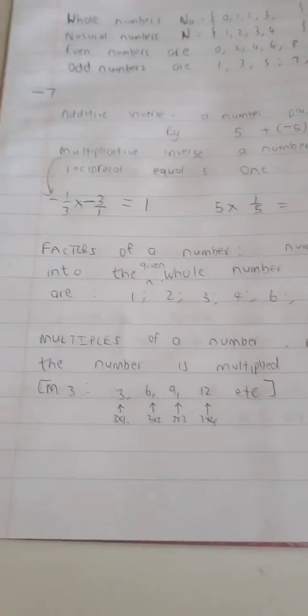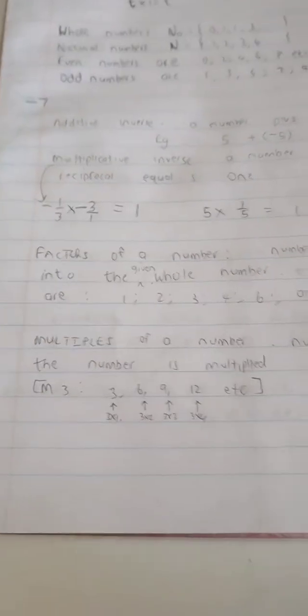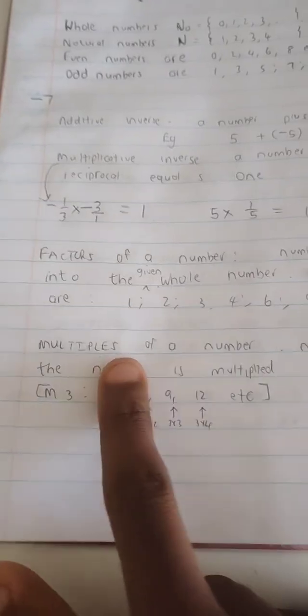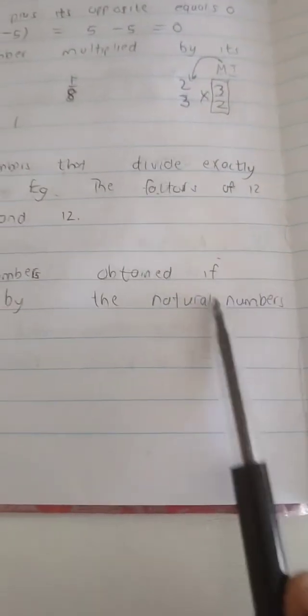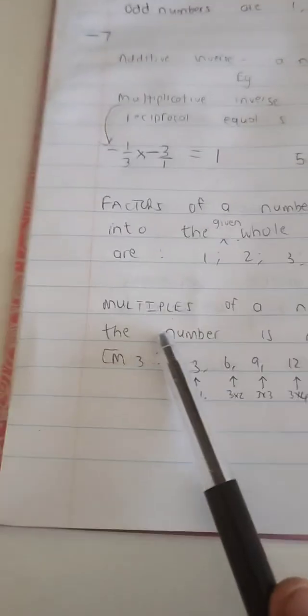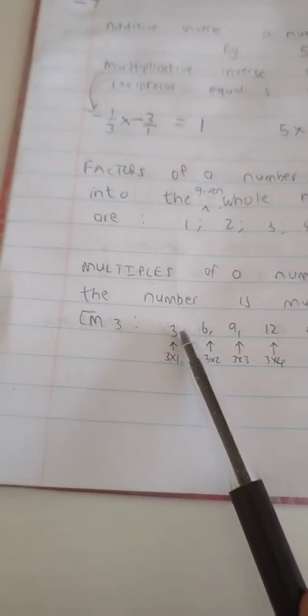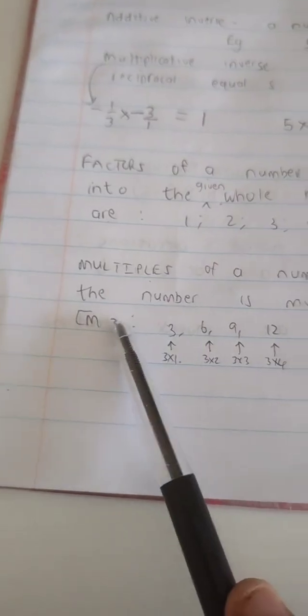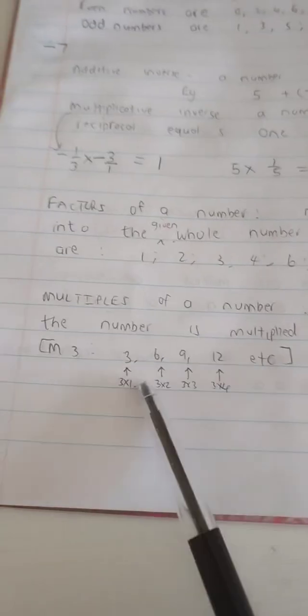Multiples, because we speak of terms, but I don't know if we really capture the essence. Multiples of a number are numbers obtained if the number is multiplied by the natural numbers. So for instance, if I say, what are the multiples of 3? 3, 6, 9, 12, 15, 18, 21, 24, 27.